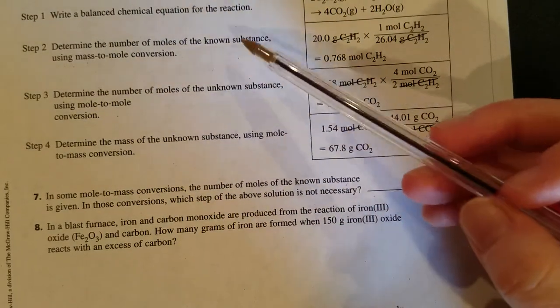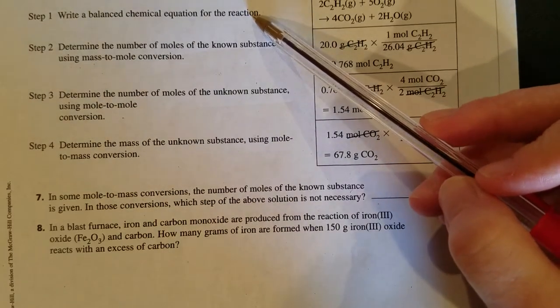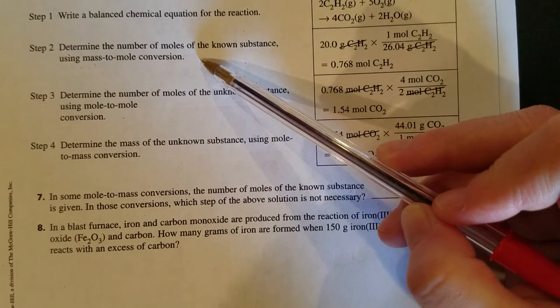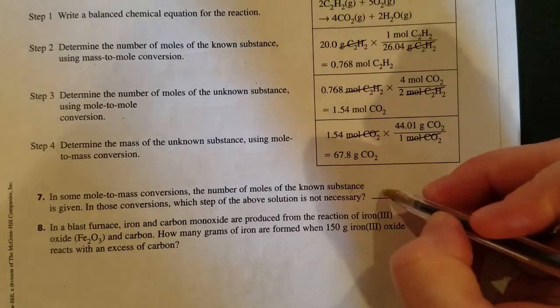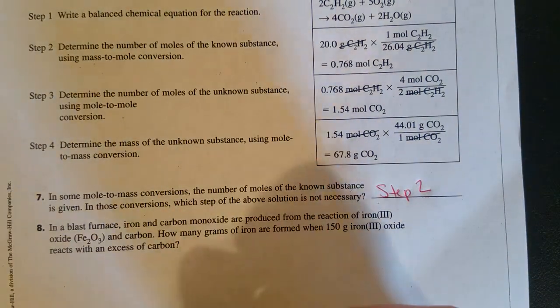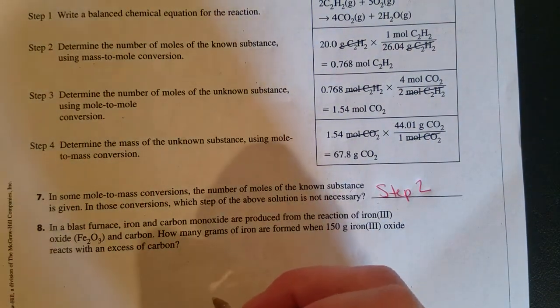No, we always have to start out with a balanced equation. It doesn't help us if we don't. But we don't have to determine the number of moles because we've already been given them. So we can omit step 2 if we're given that information. Then we'll look at our next problem.